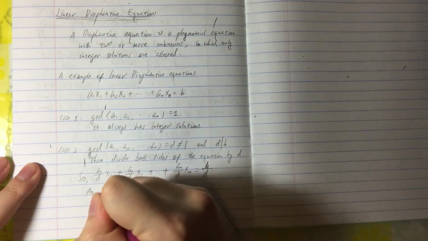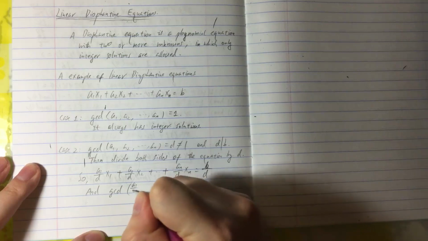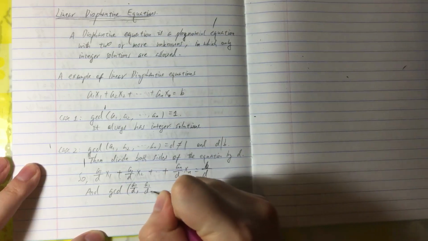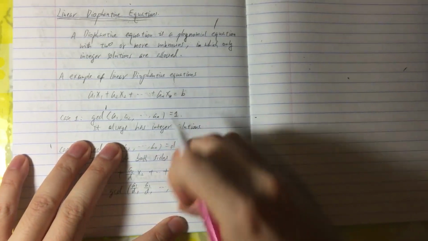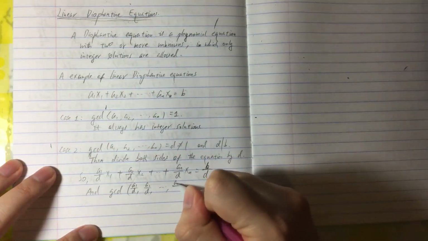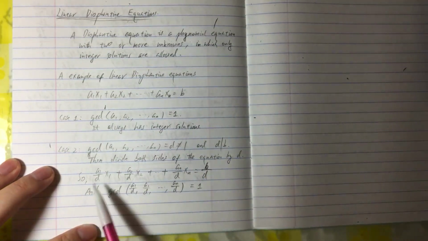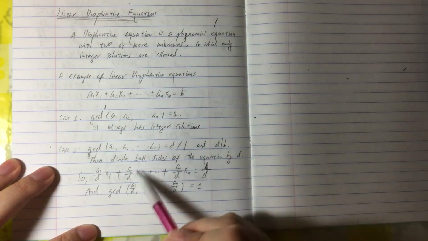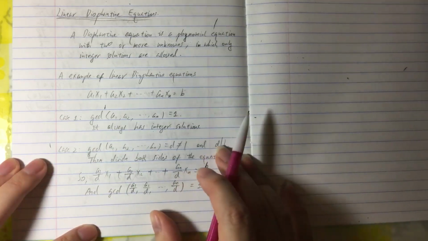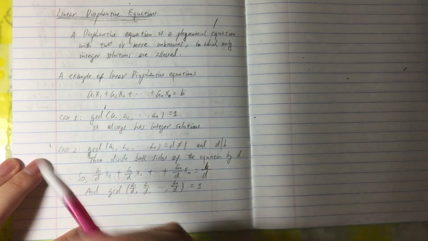According to the lemma from last class, in this new equation the GCD of the coefficients a1 over D, a2 over D, up to an over D must be 1. Then this new equation satisfies the condition of case 1.